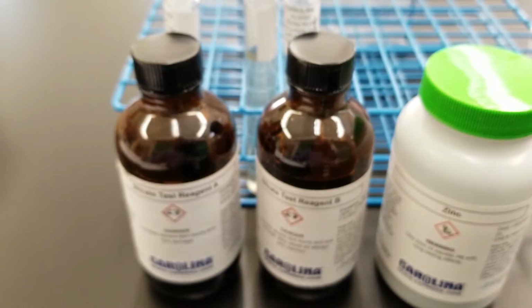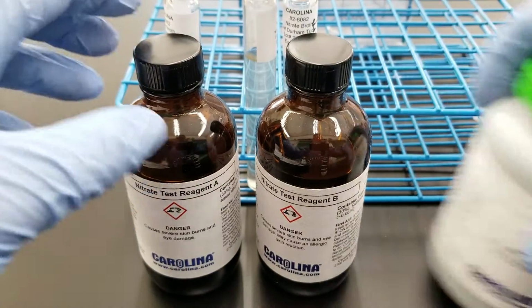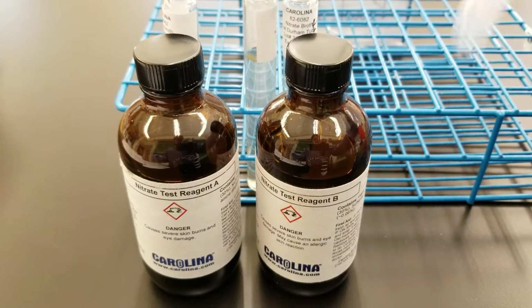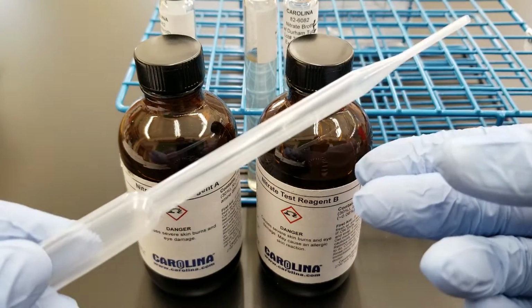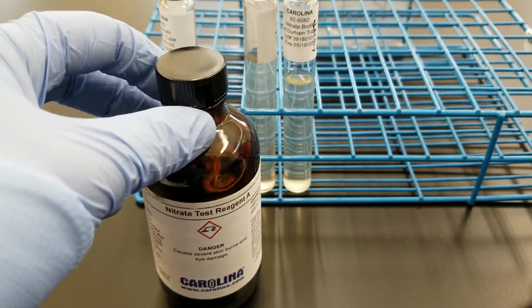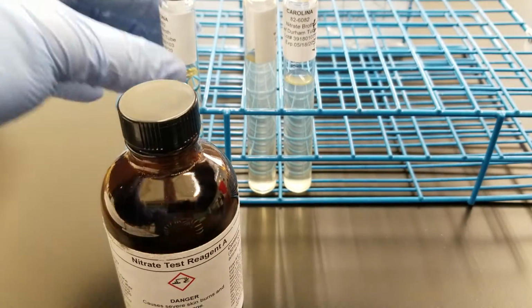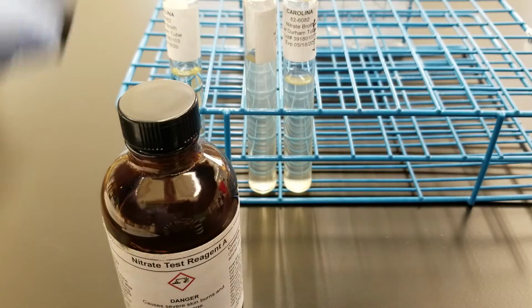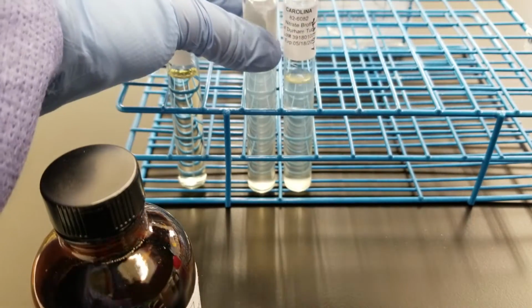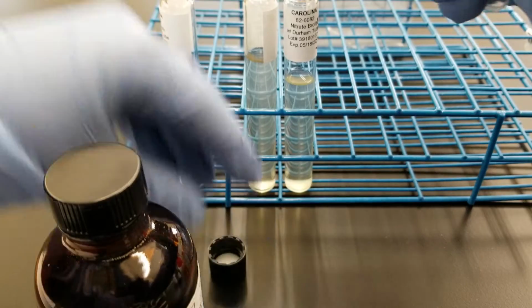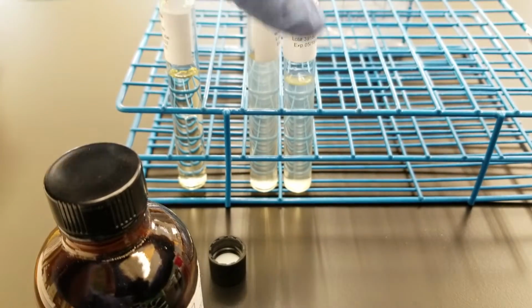All right, so we're going to get started. You're going to use a normal transfer pipette for this whole process with the two reagents here. Okay, so we're going to uncap everything except for the reagent. The reagent is flammable.